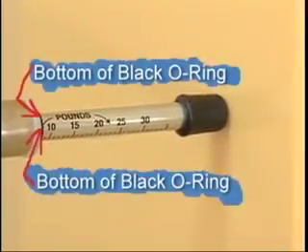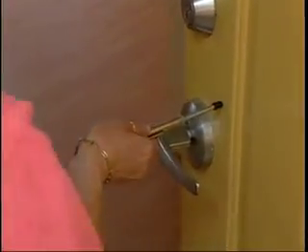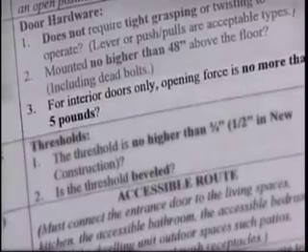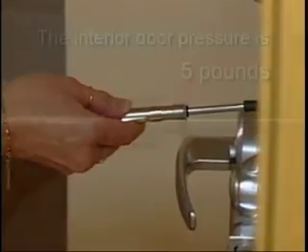To be sure you get an accurate reading, it's always a good idea to take the measurement again. For interior doors, the opening force should be no more than 5 pounds, and we see that the interior door pressure is 5 pounds.